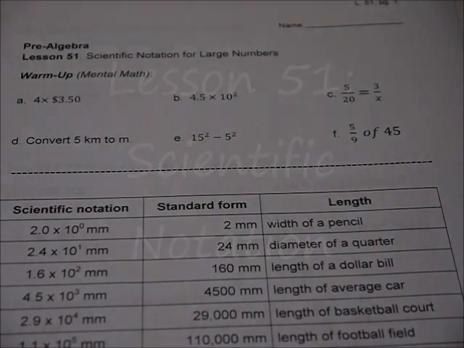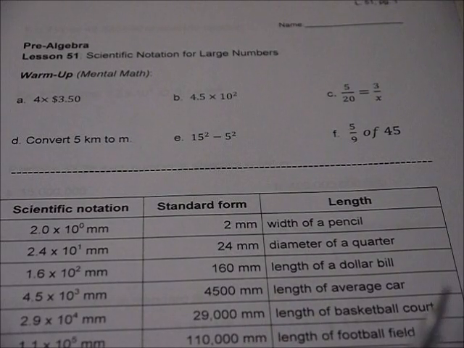All right, gang, it is lesson 51, scientific notation for large numbers.